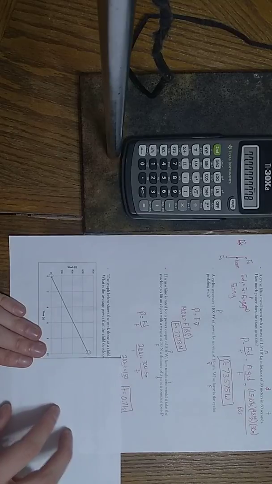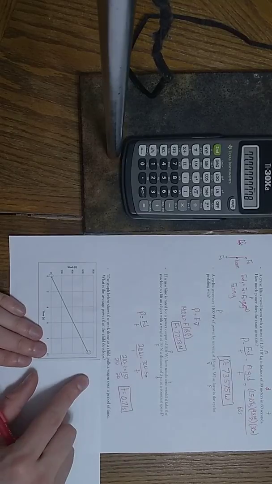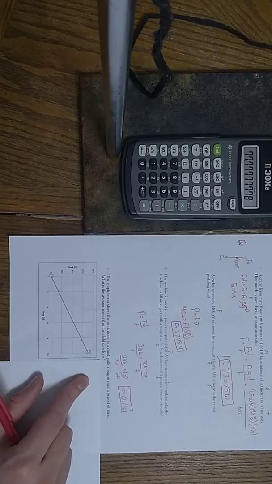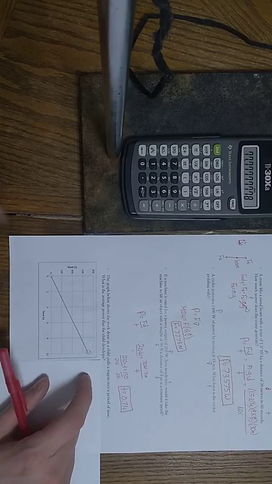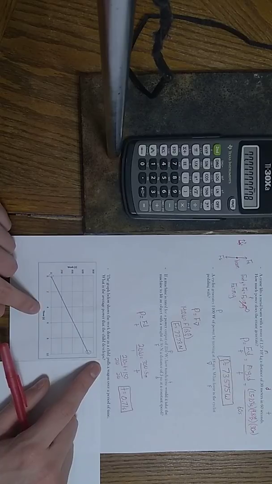The last question is a graph question. The graph below shows the work done as a child pulls a wagon over a period of time. What is the average power that the child develops? So this is kind of an interesting graph. It's a work versus time graph.